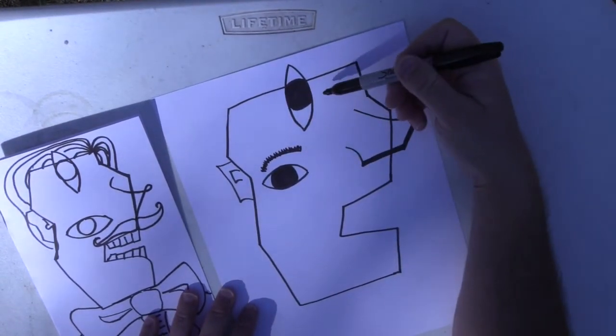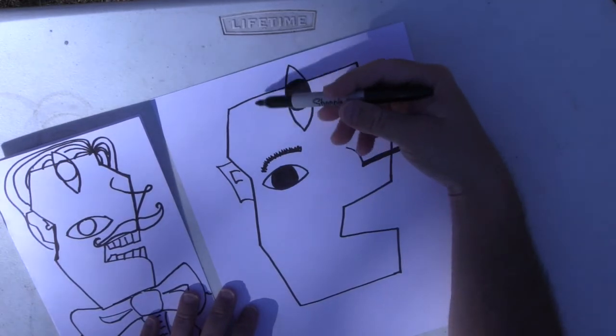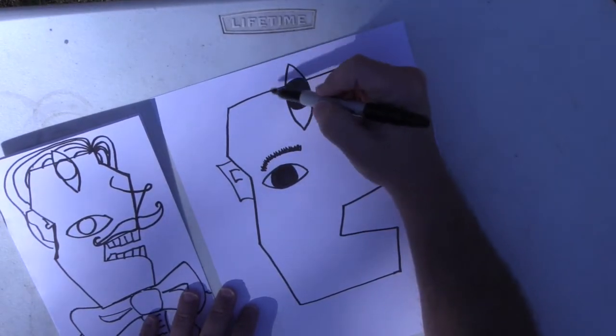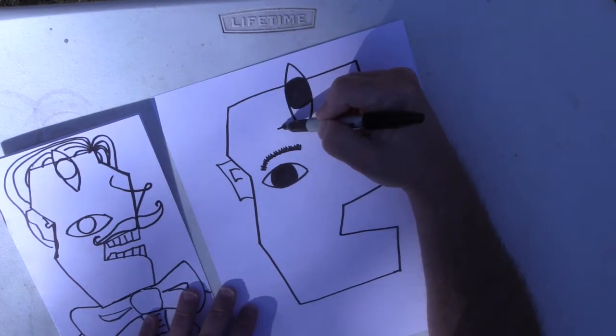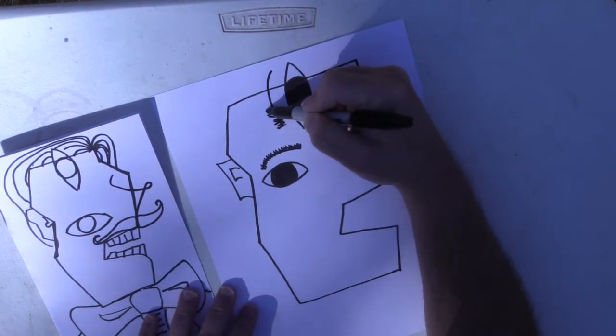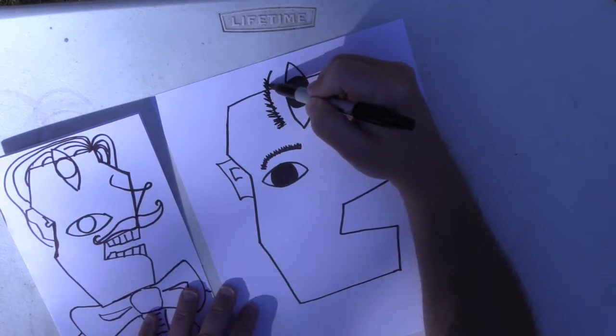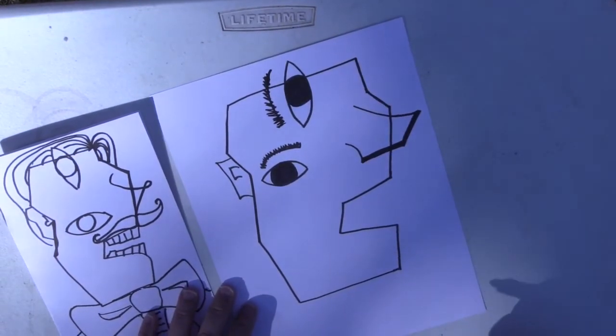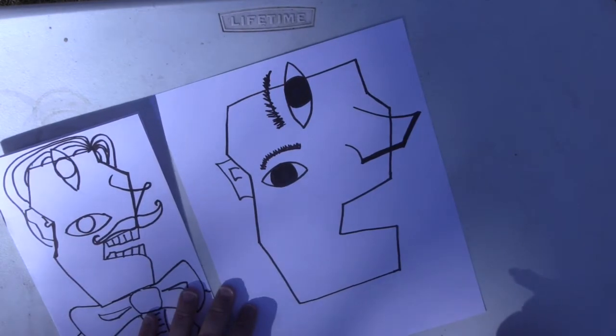Which way do we think this is going? Is this his eyebrow or should his eyebrow be over here? I'm gonna go here. I hope you agree with me. Otherwise, well, I don't know. Otherwise we disagree and there's nothing wrong with that. All right, there you go.